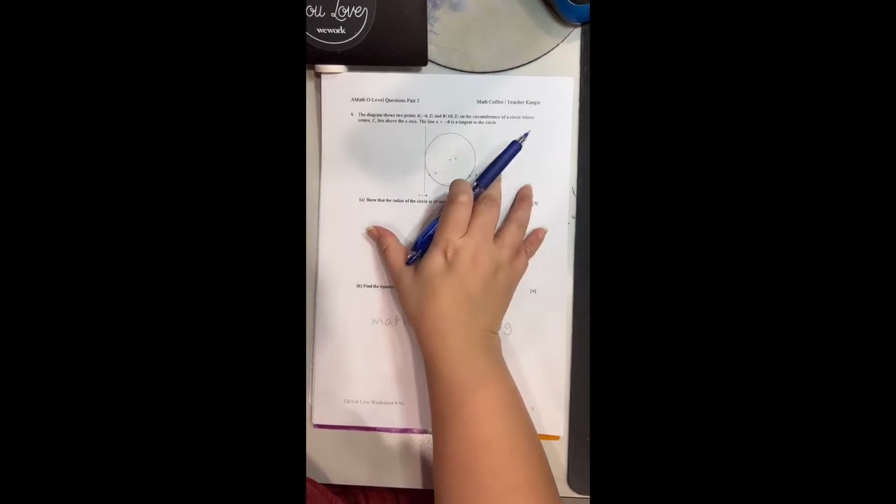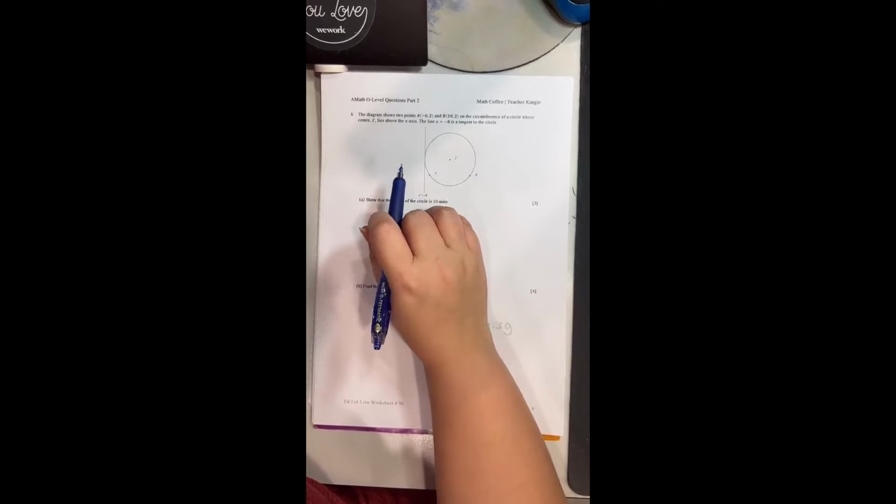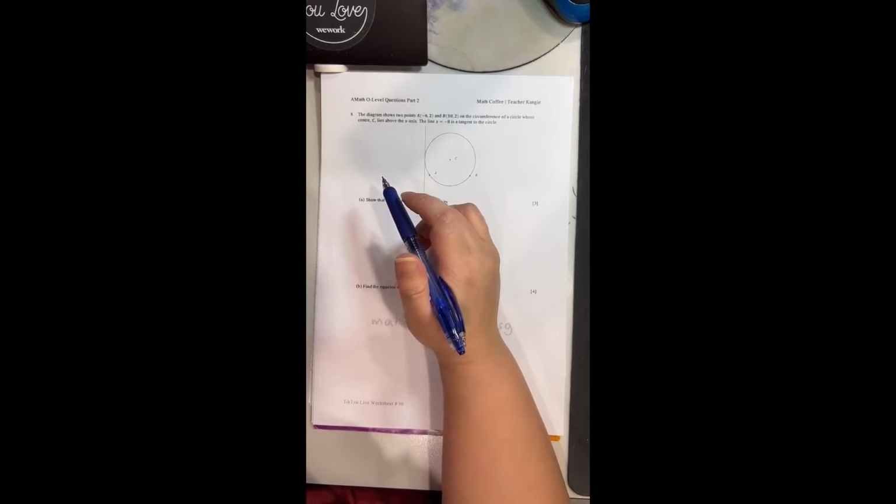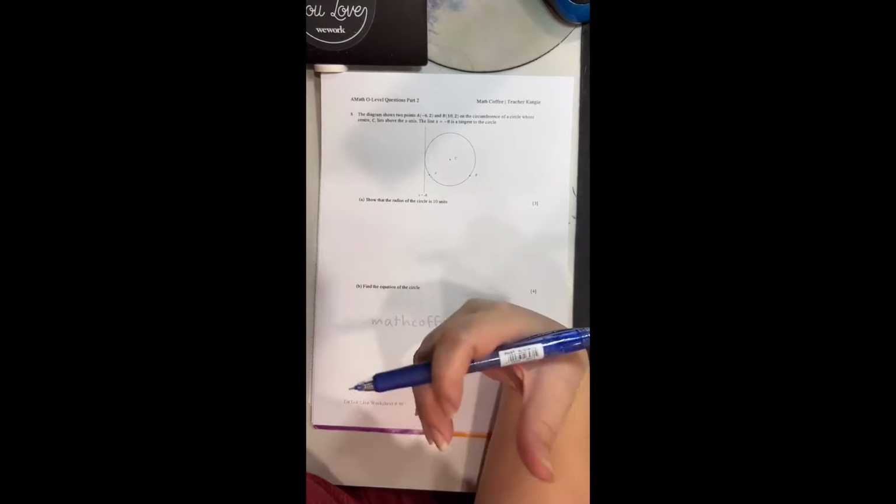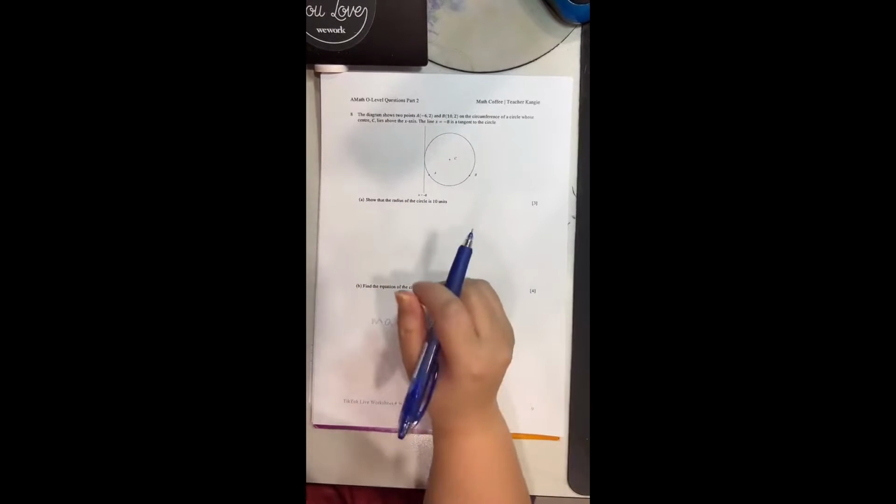So the diagram, Cher, what school you teach? Cher doesn't teach in a Singapore school. Cher teaches in my own school, Teacher Kangie school.